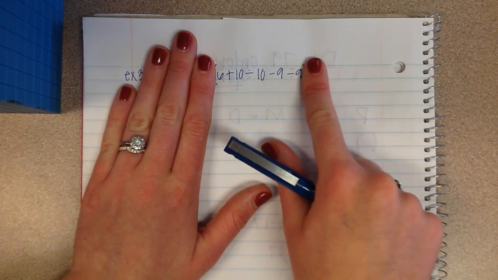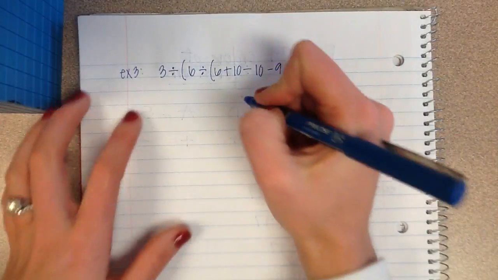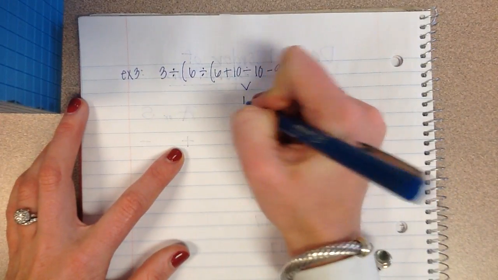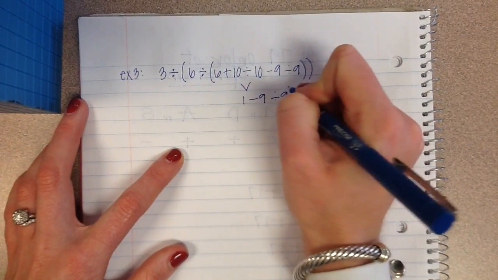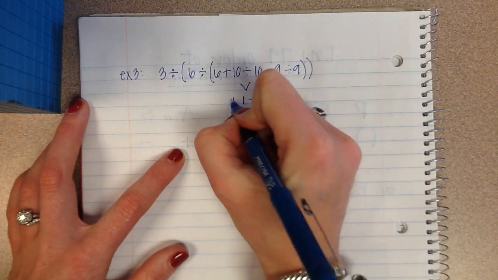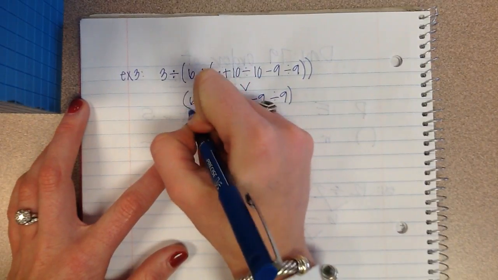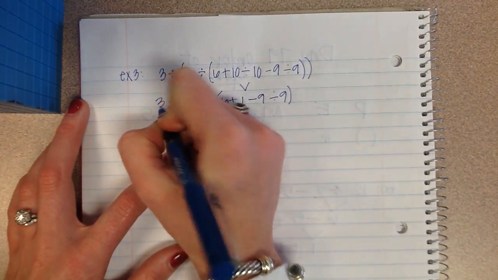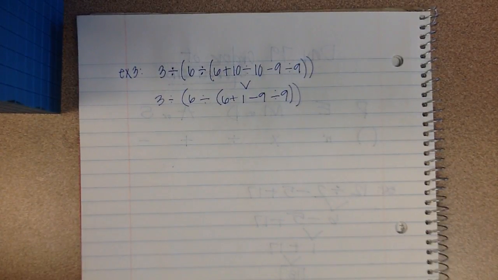Inside the parentheses, the rules begin again. Are there any parentheses? No. Any exponents? No. Multiplication or division? Okay, there is division. So what I'm going to do is 10 divided by 10 equals 1. I'm going to bring everything else down. There you go.